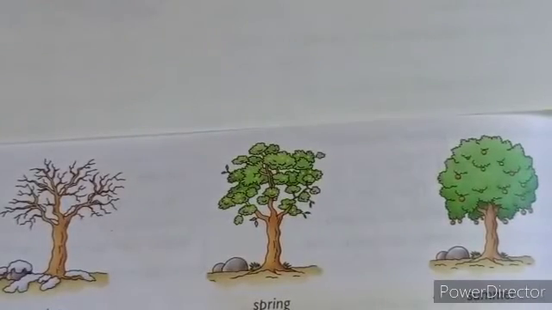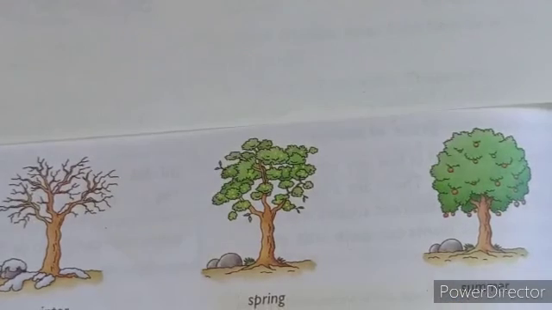However, apple, walnut, and almond trees shed their leaves in the winter season. Students, all of you see here an apple tree in different seasons. In winter season, they shed their leaves. This is in spring season. During summer, the tree produces fruits, apple fruits. Students, in this class we have learnt about plants that grow on the mountains.